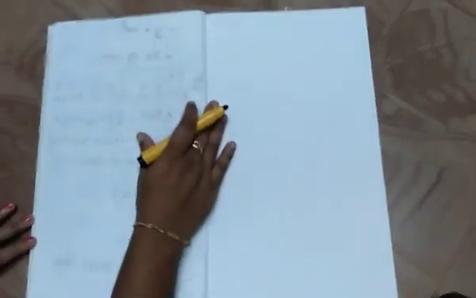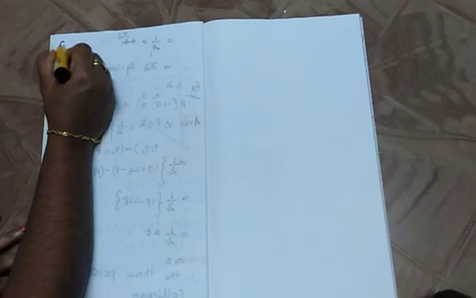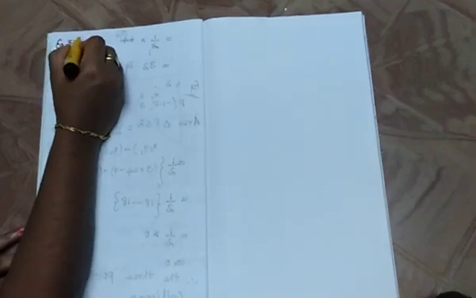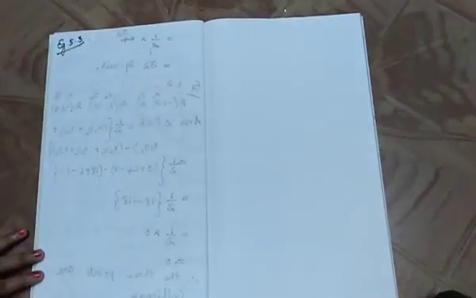As I said, today we are going to see 3 examples. First 2 examples we completed. Now we are going to see the last example. I'll read out the question.